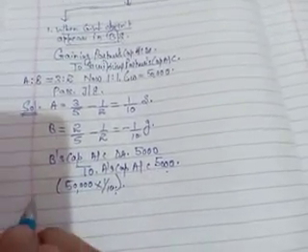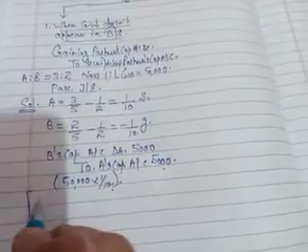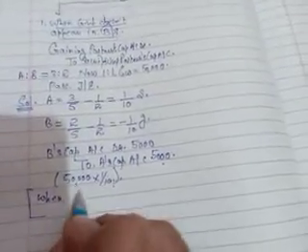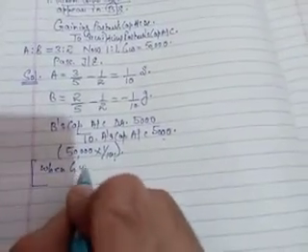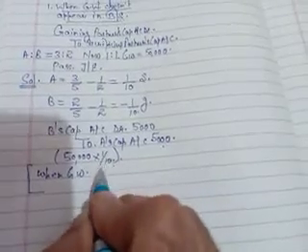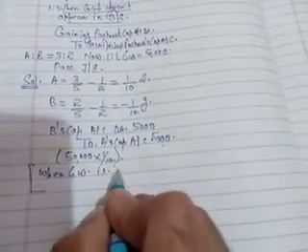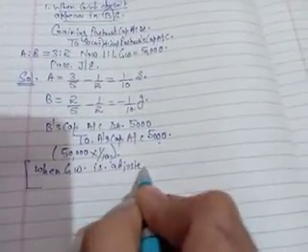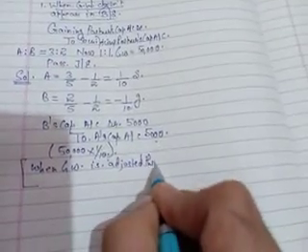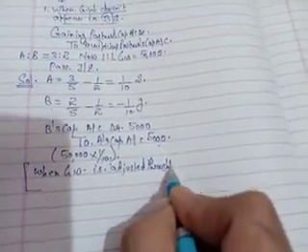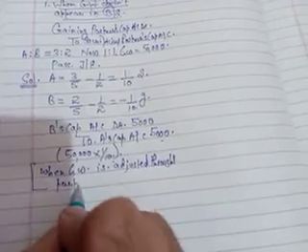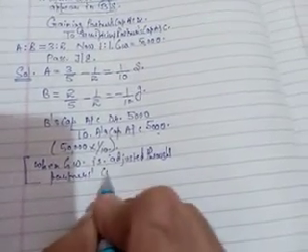So this is the case when goodwill is adjusted through partners' capital account.